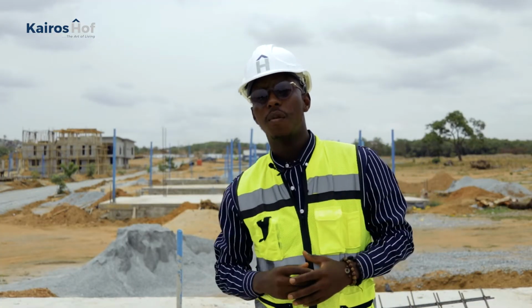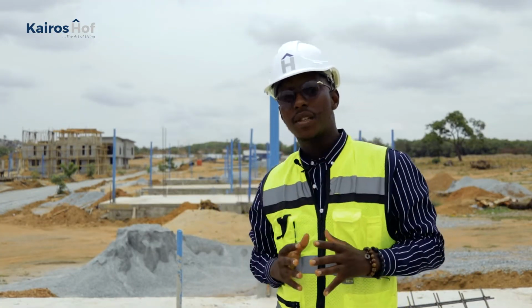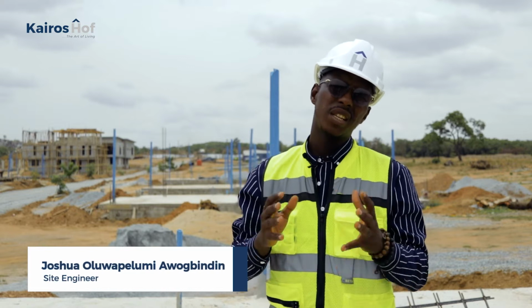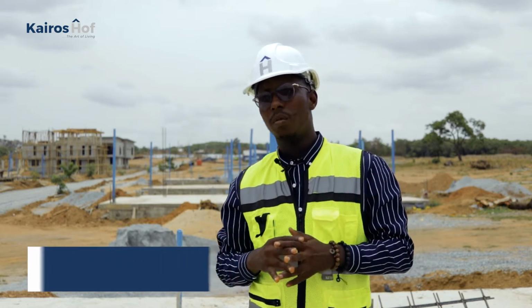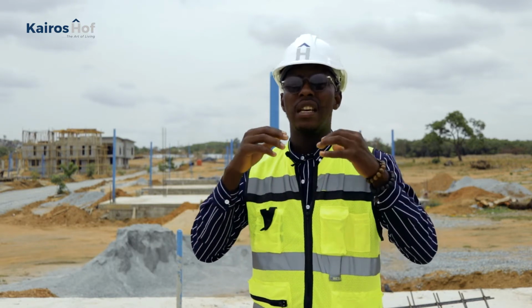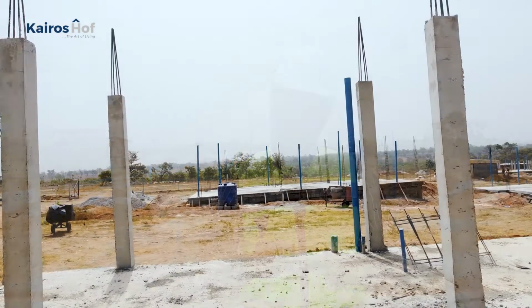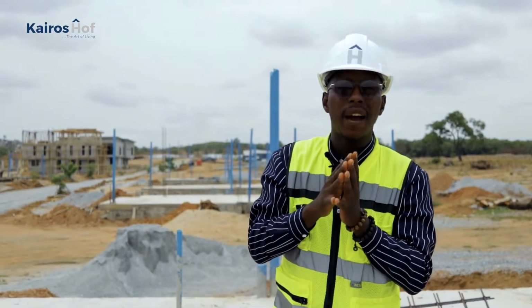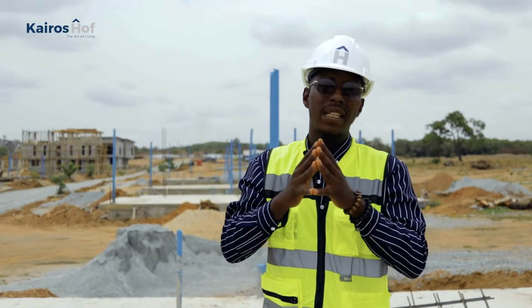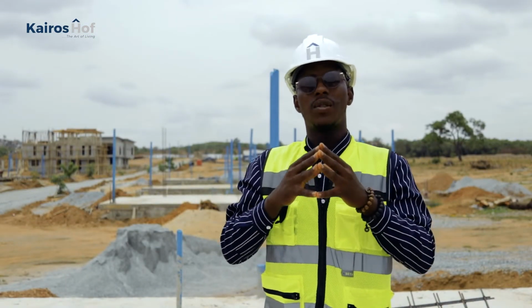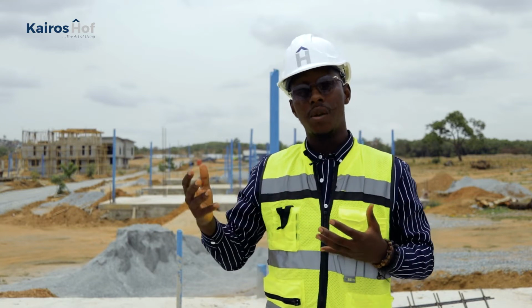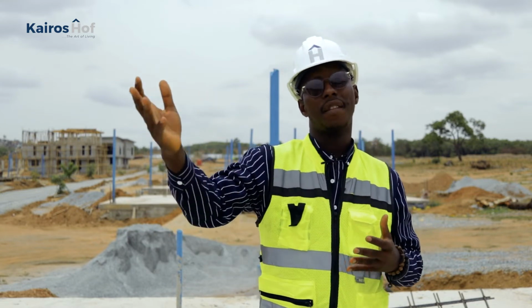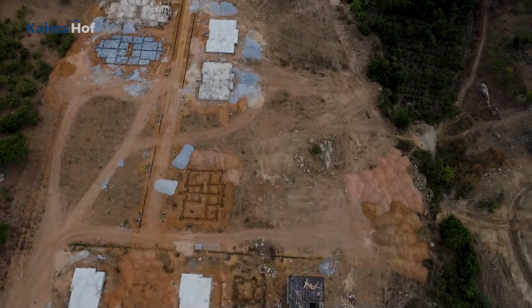In Kairosoft, our houses are going to be EDGE certified, and EDGE is an initiative of the IFC, a member of the World Bank Group. EDGE means Excellence in Design for Greater Efficiency. So we are putting into consideration that our houses have to be certified in such a way that bodies like the World Bank can recognize it as something that is sustainable enough for our generation and generations after that.